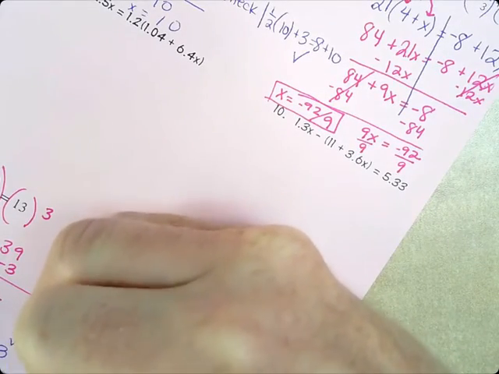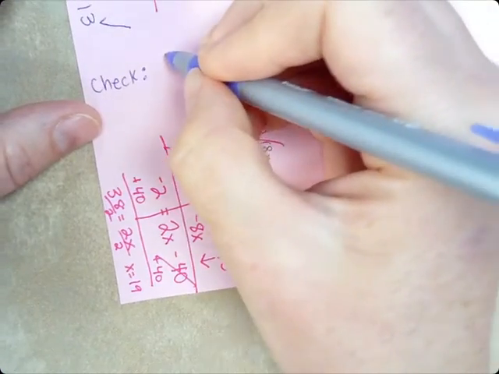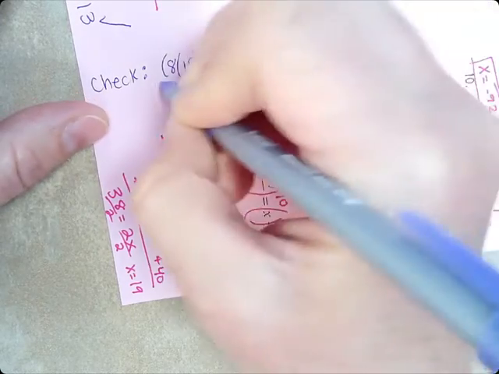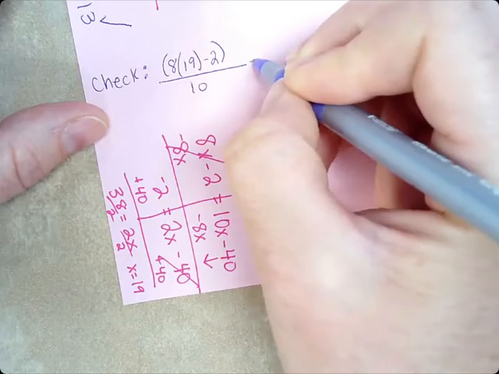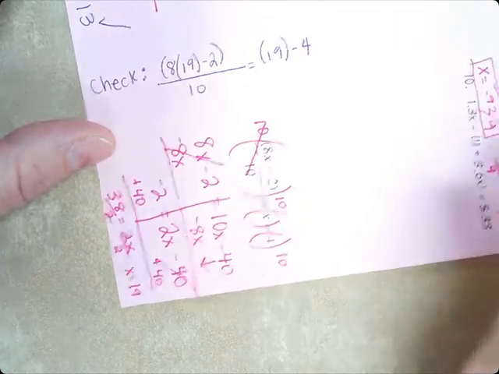Then we need to check it. I'm going to turn my paper sideways and check it this way. So it's going to be 8 times 19 minus 2, close parentheses, over 10 equals 19 minus 4.